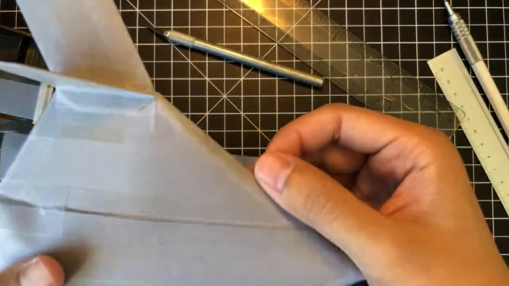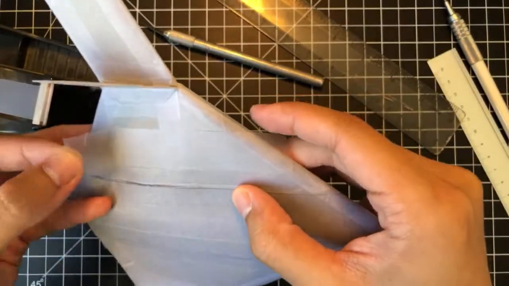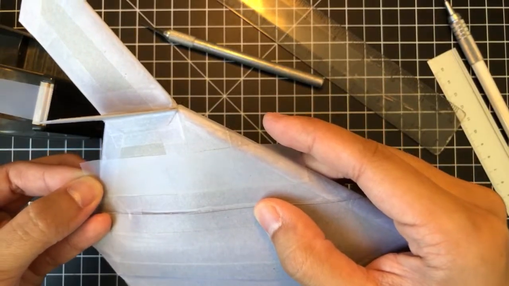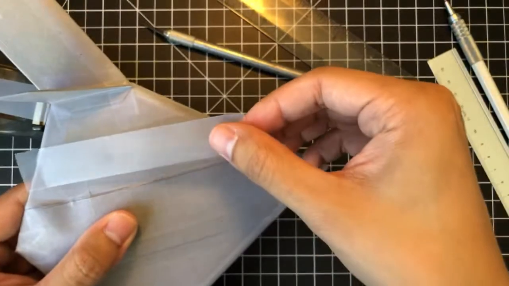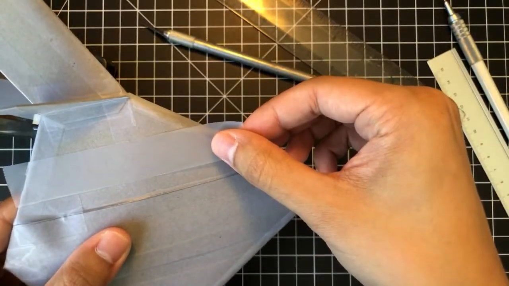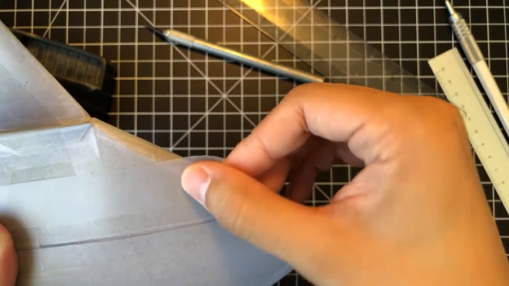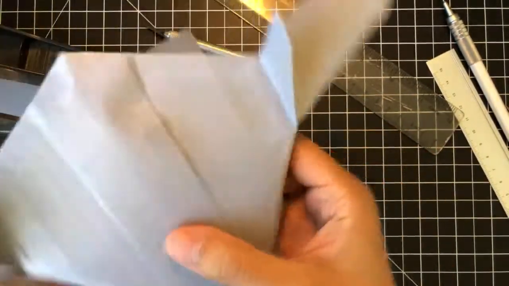Alright, so saved a step. That's not too entirely perfect, but alright.